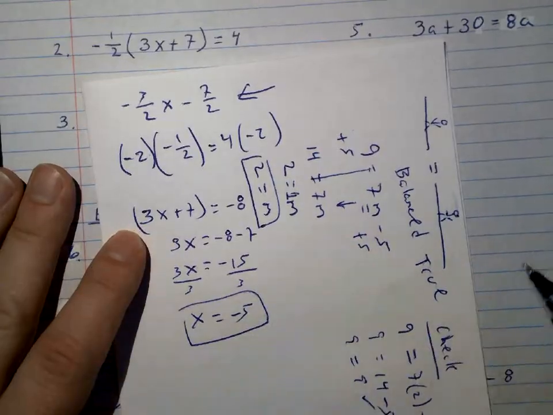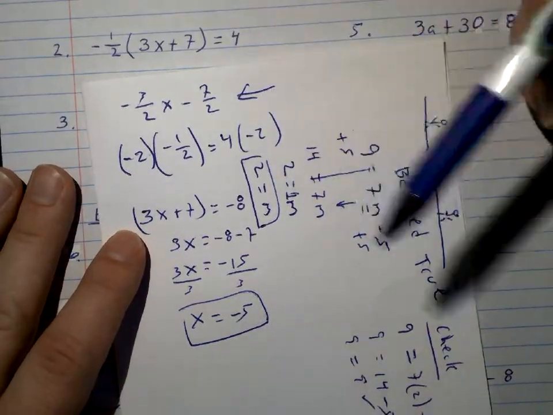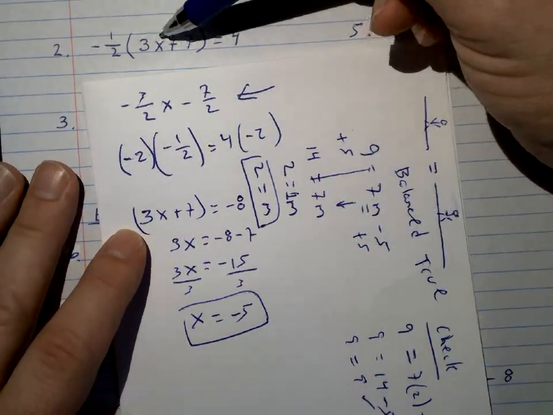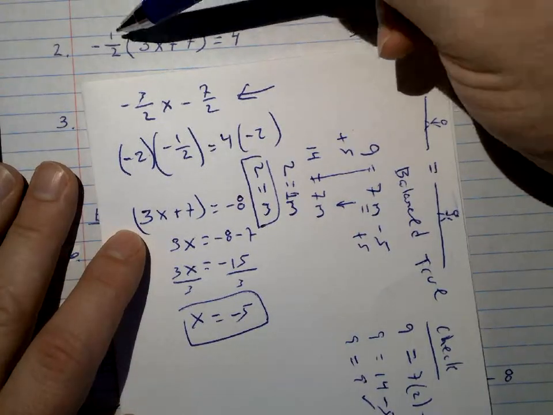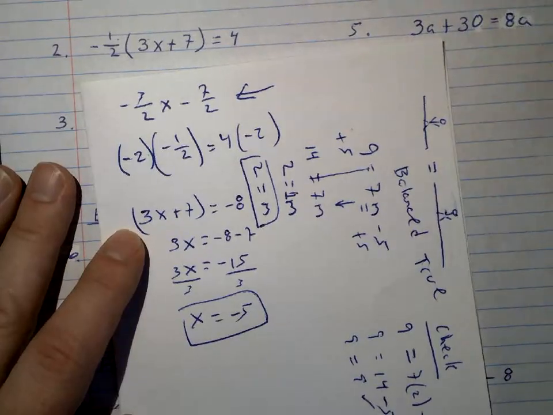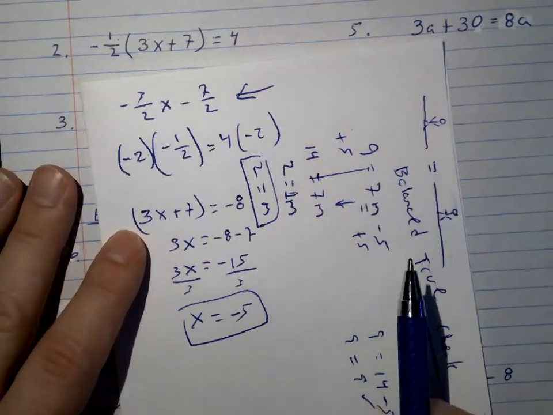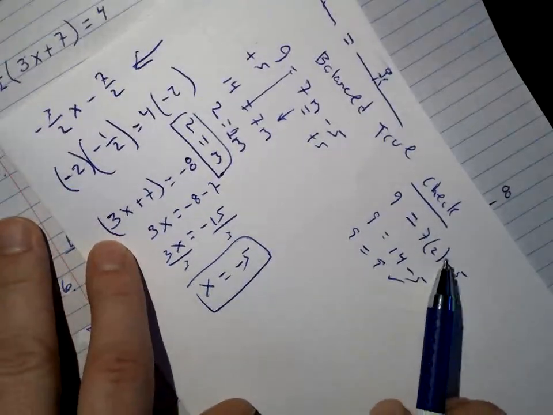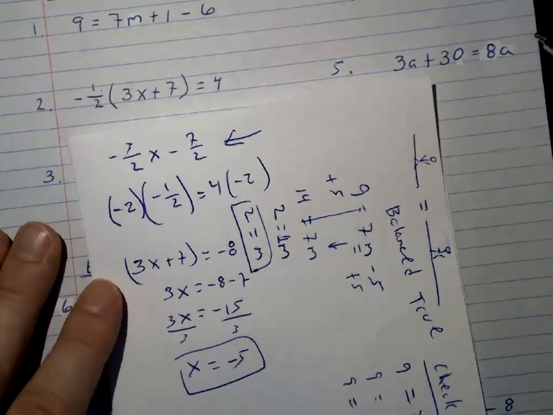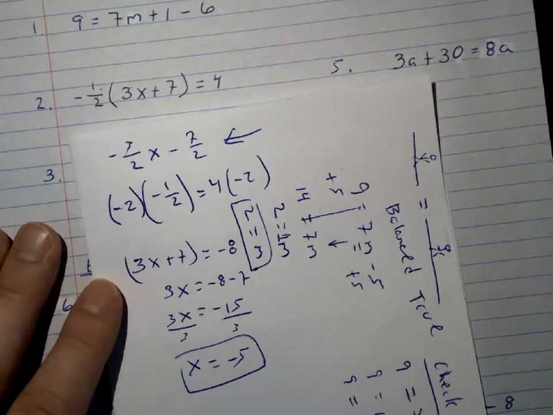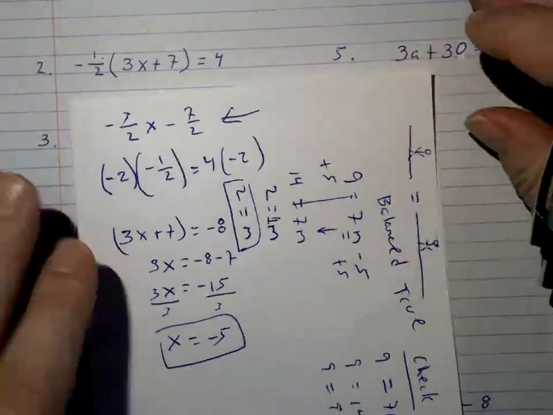Now, I could check this, but let's do a little check real fast. What is 3 times -5? That's -15, right? Plus 7. Multiply that, and you hit 4. Very easy check. And I would highly suggest you write it down. But if you can do it in your head, I think that's great. But what if I wanted you to show me on a test or something like that? Then I want you to show me on a test, okay?